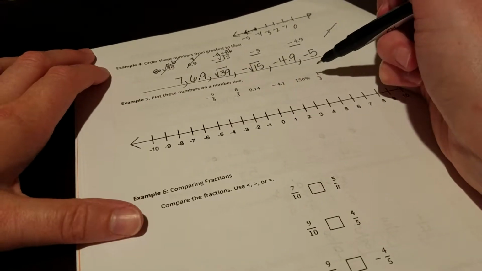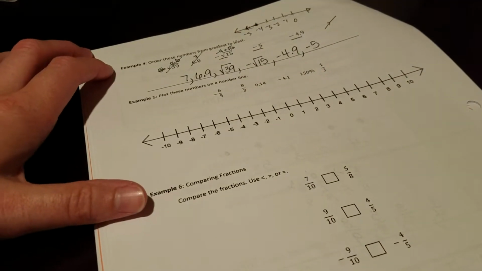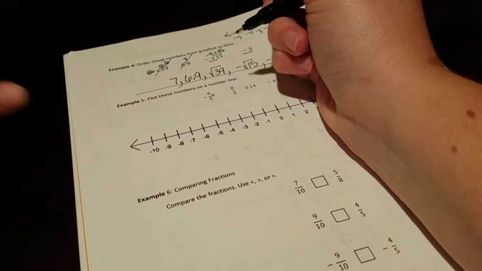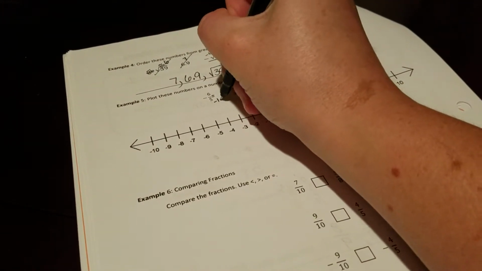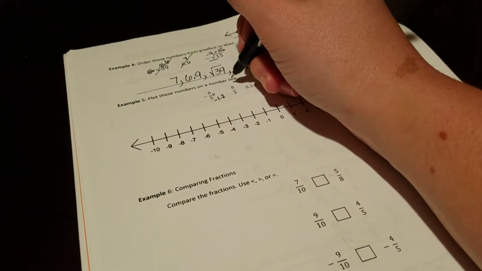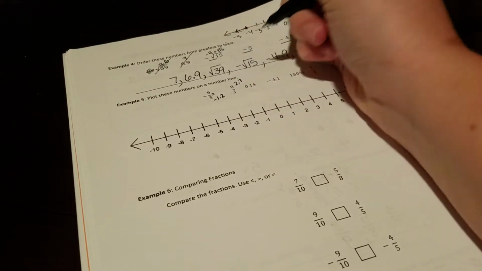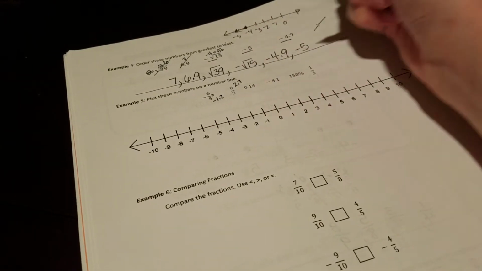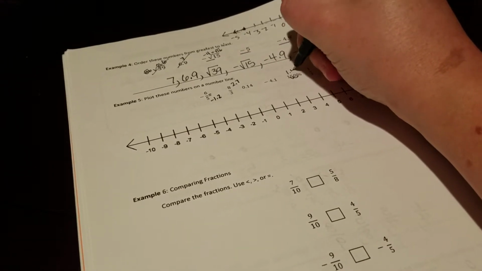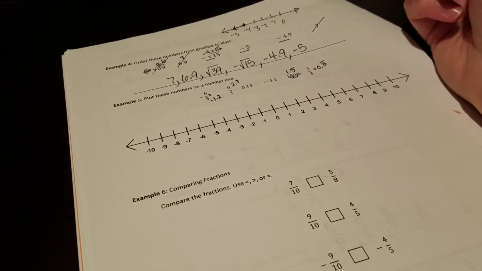This next one asks us to plot these on a number line. For this purpose, I'm going to say you're going to probably want to use a decimal just to help yourself out. So negative 6/5 is going to be negative 1.2. 8/3 is going to be about 2.7-ish. 0.14 is good. Negative 4.1. 1.5. And 1/3 is going to be 0.3 repeating.